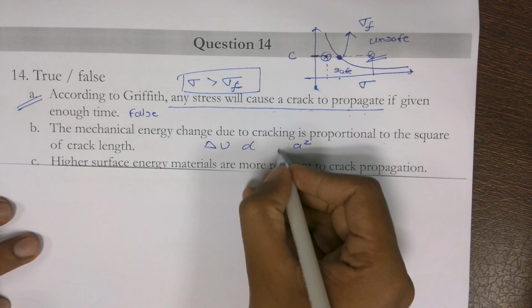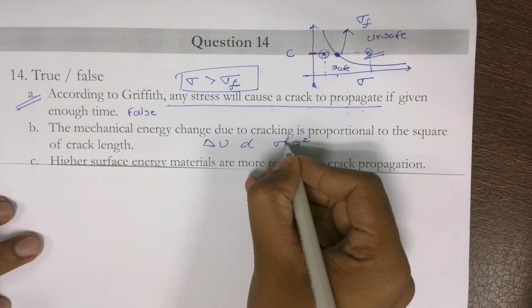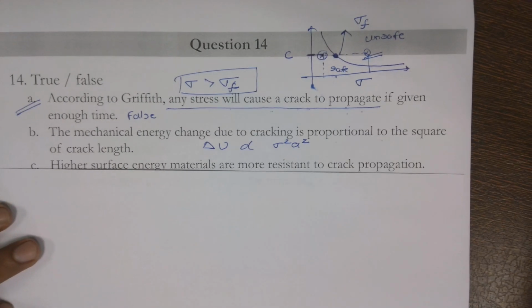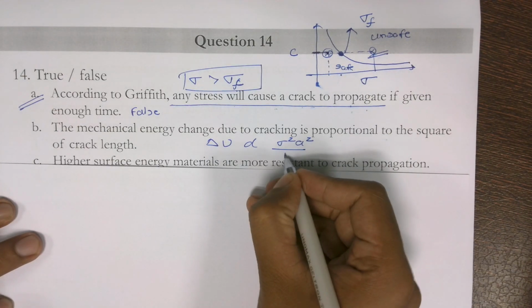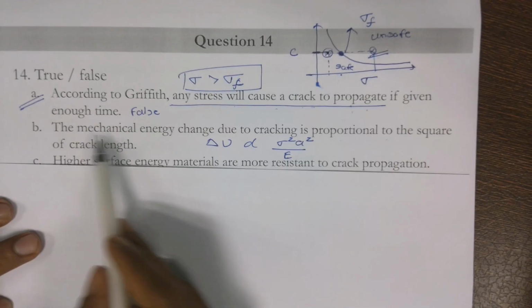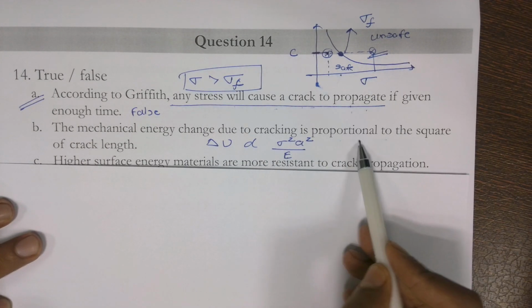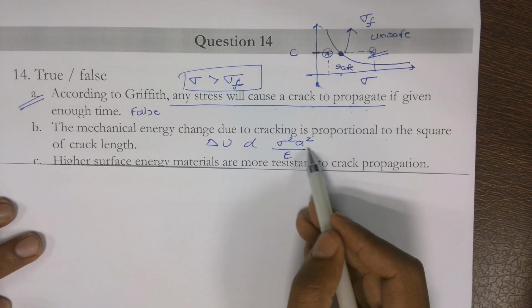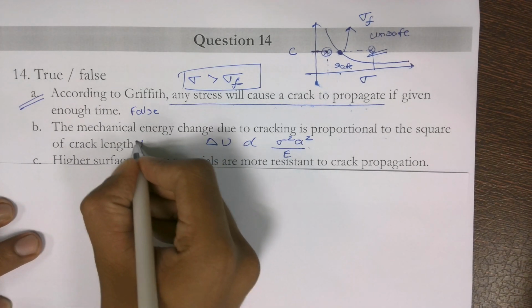Also, the stress applied divided by the modulus. So we can see that the mechanical energy change due to the cracking is proportional to the square of the crack length. It is true.